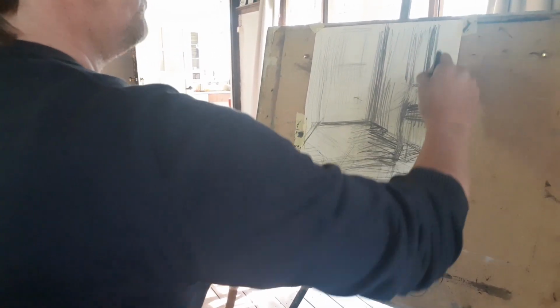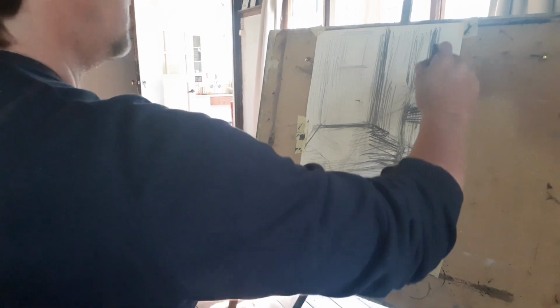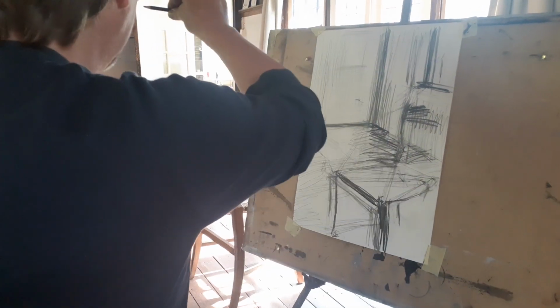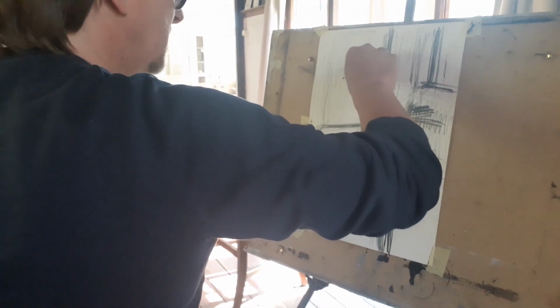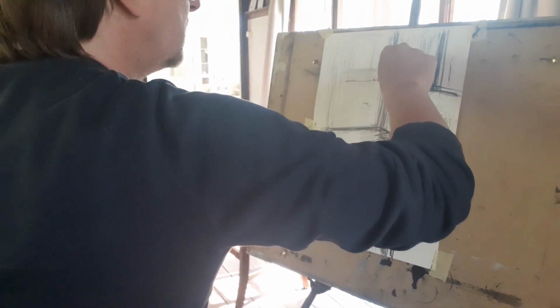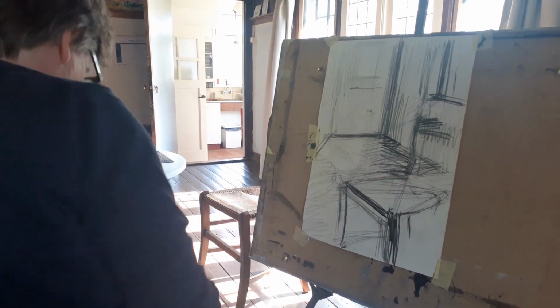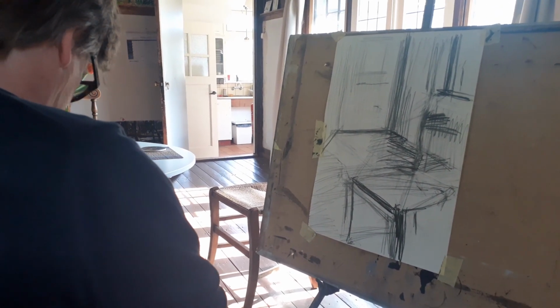So proportion and light are, now go back again. Oops. Run out of pencils. No, I haven't.